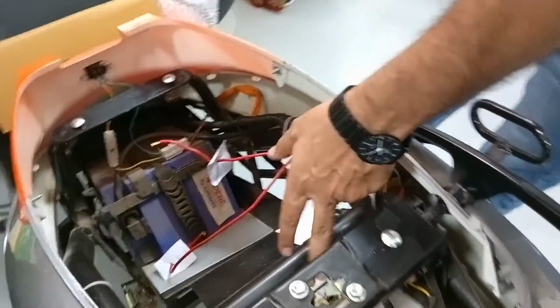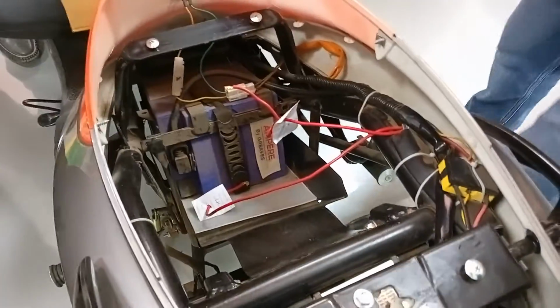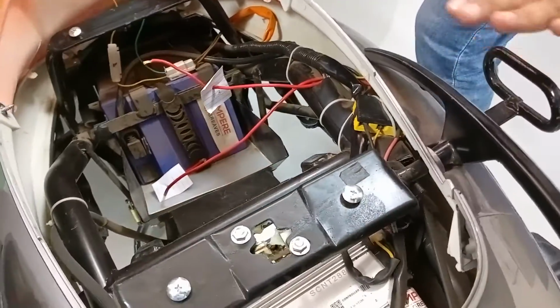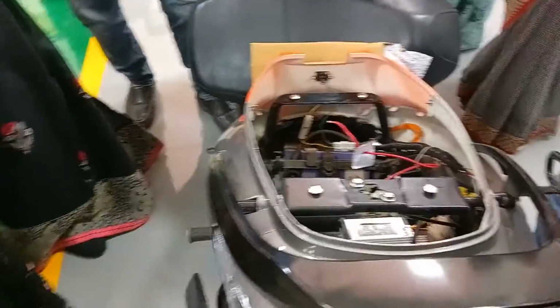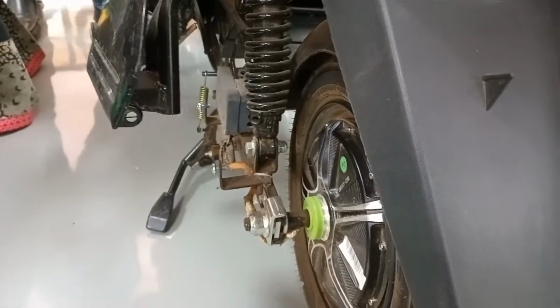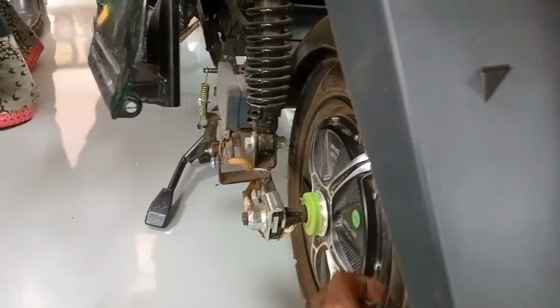The battery pack, the controller unit, the DC-DC converters and the battery: how will they work, how will it be understood? So in these two-wheelers, we are using hub motors. Hub motor means the motor is mounted in the hub itself, so there is no requirement for any gearbox or differential.